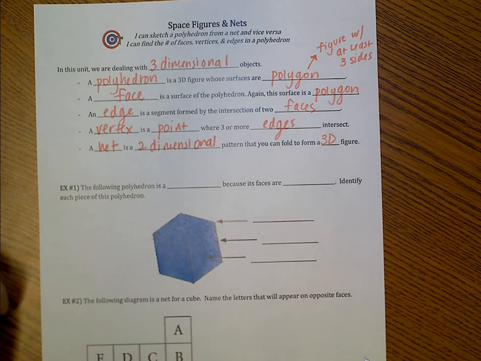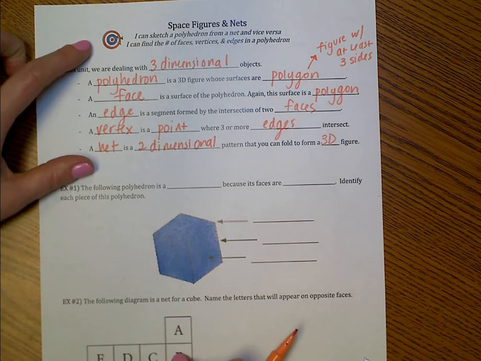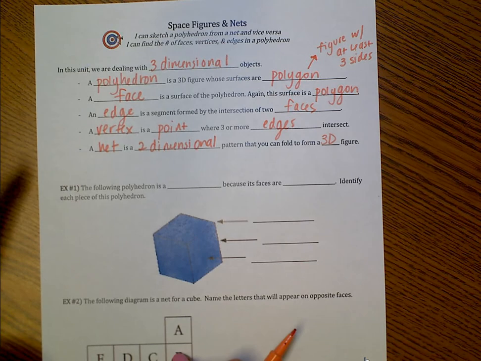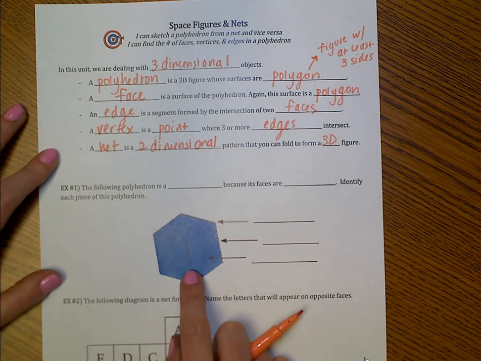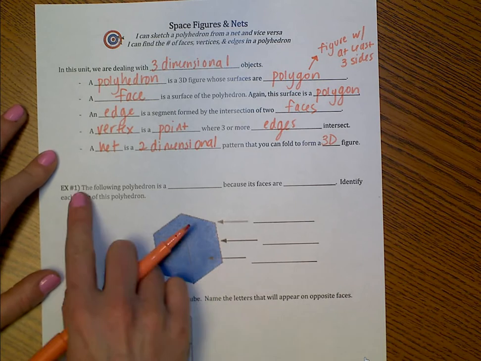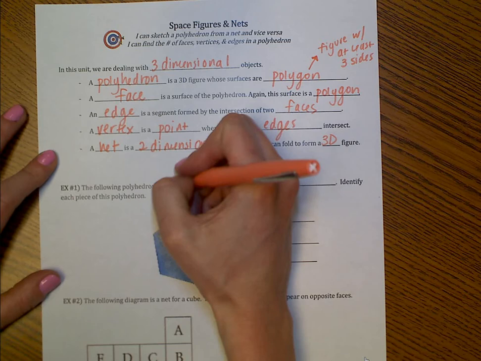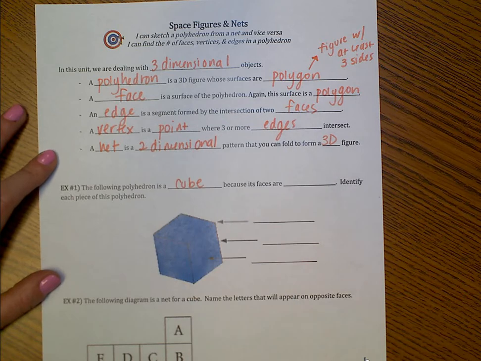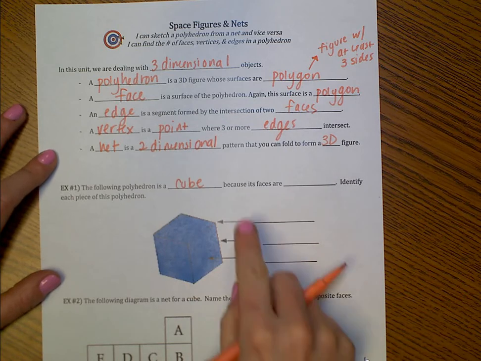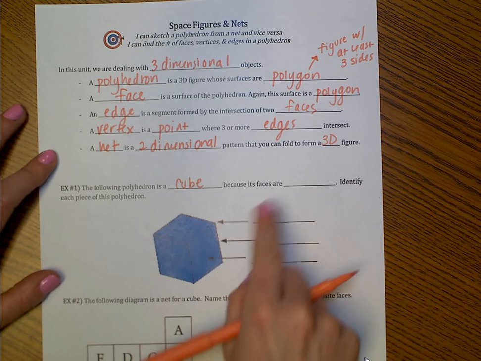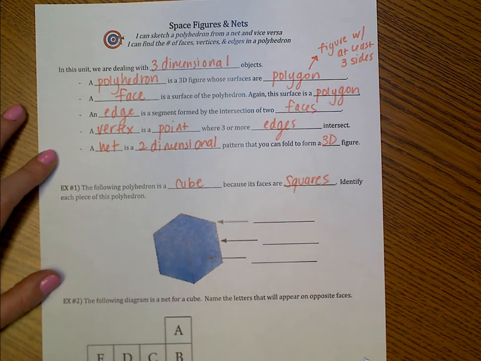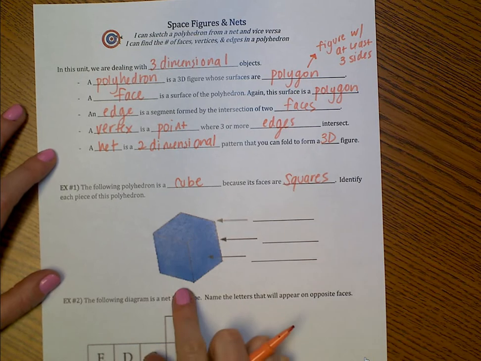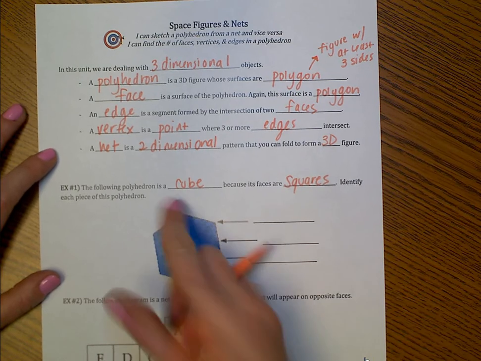So really, we're just going to be breaking down all of these vocab terms in all of the examples that follow here. So example 1, we've got this polyhedron, this three-dimensional figure here, and this polyhedron is called a cube. And it's called a cube because all 6 of its faces are squares. So when each side of your little box here is a square, you're looking at a cube.